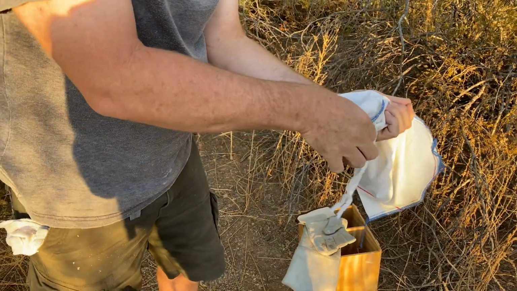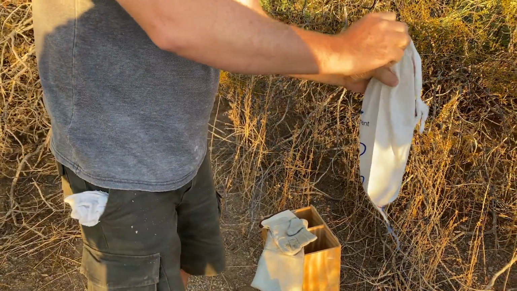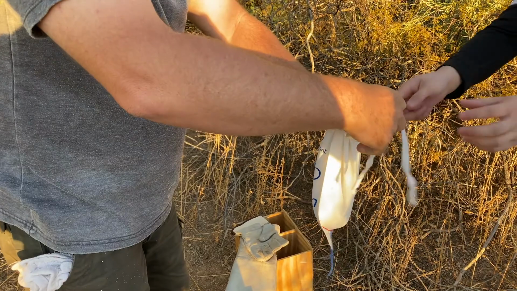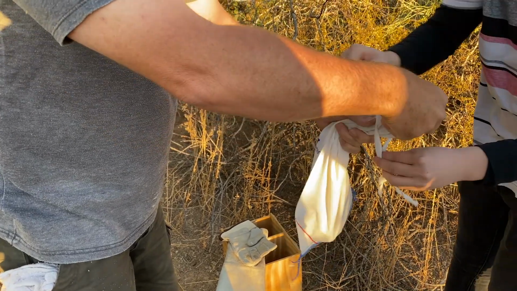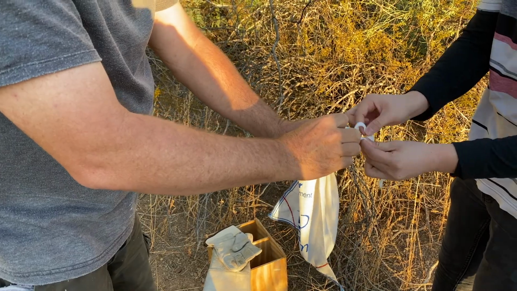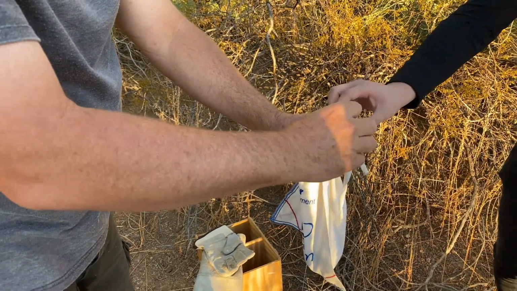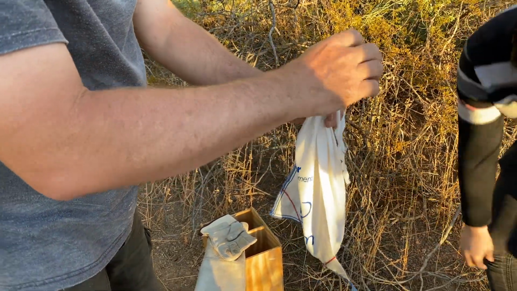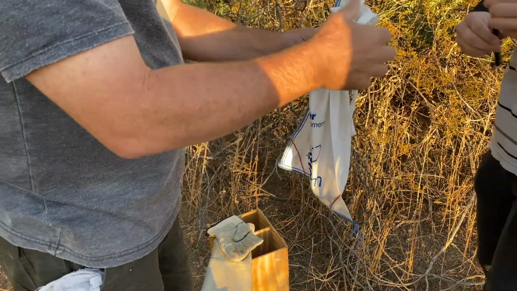So Joey, I'm going to have you tie this bag. Just tie it just one knot. Doesn't have to be super tight. That's it. A bit tighter. That's it. Okay, great. Grab the scale for balance. Awesome.